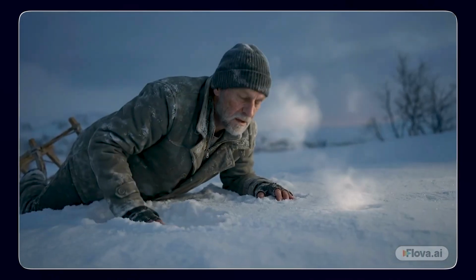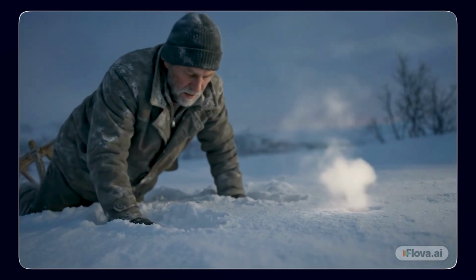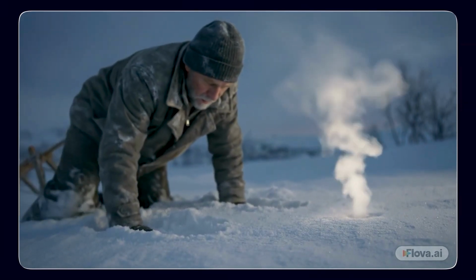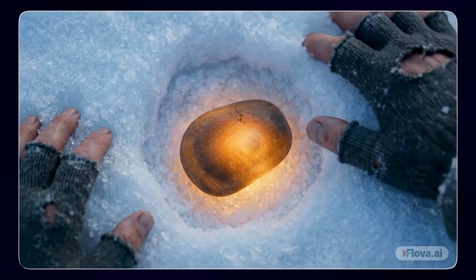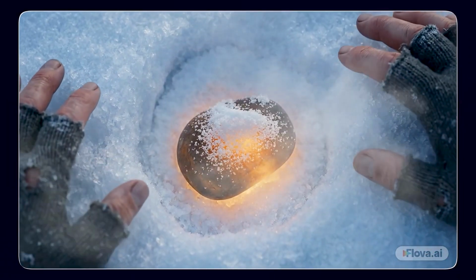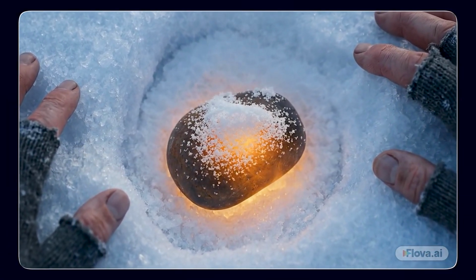In the endless white, even the will to survive can freeze. Sometimes the world offers a flicker of warmth in the coldest of places.